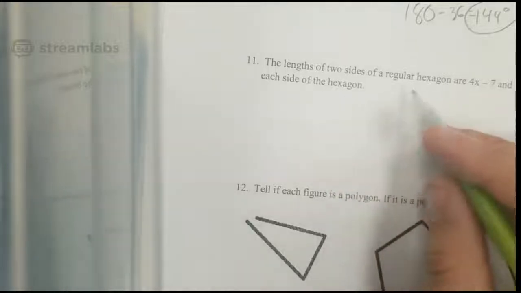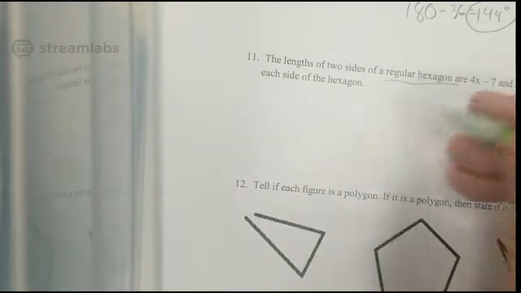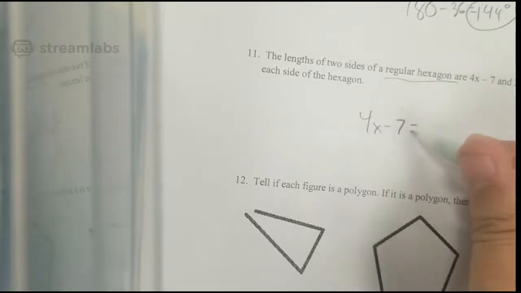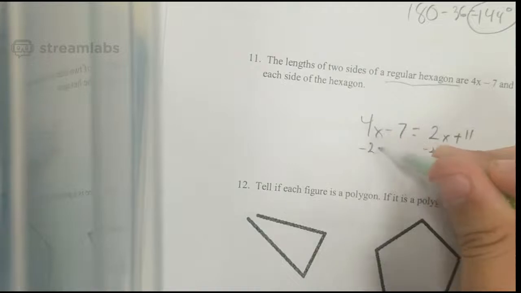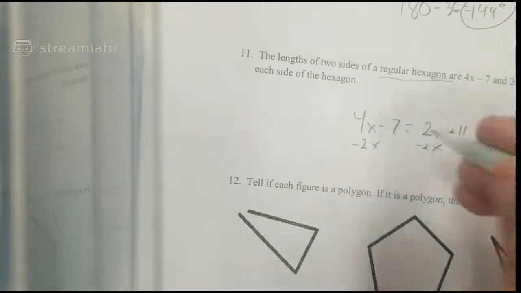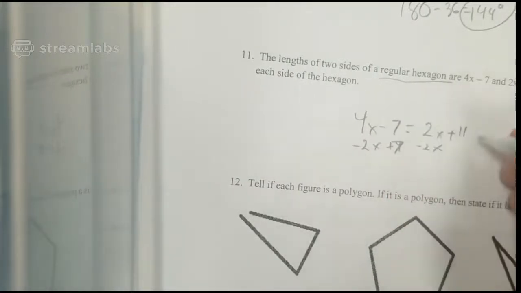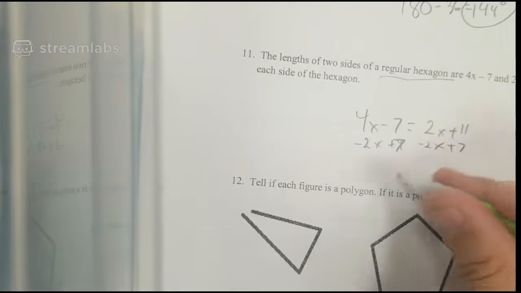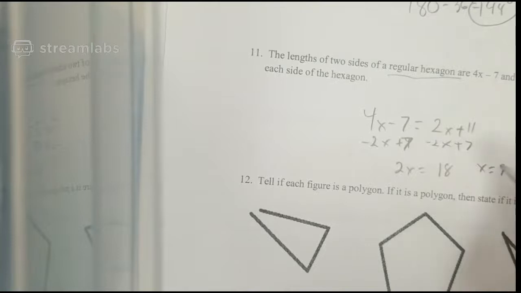Number 11, the length of two sides of a regular hexagon. When you hear the word regular, you know all the sides are equal. So 4x minus 7 should equal 2x plus 11. Subtract 2x from both sides. Just a quick algebra reminder, I always like to move the smaller x value. Then plus 7, I have 2x equals 18, divided by 2 on both sides, x equals 9.